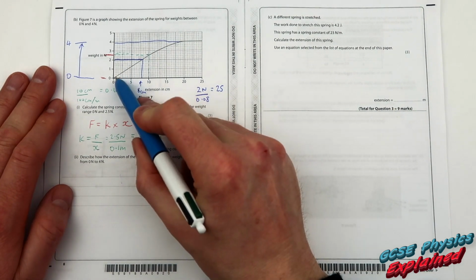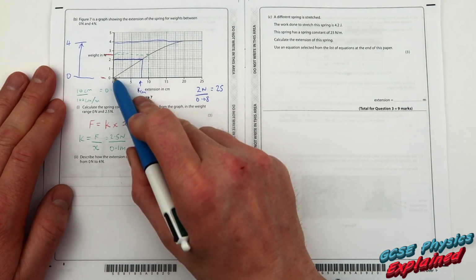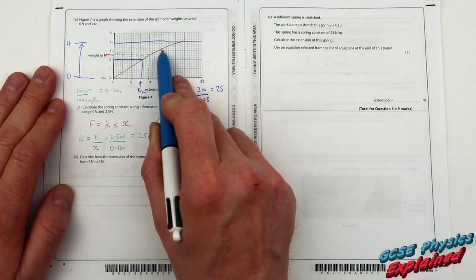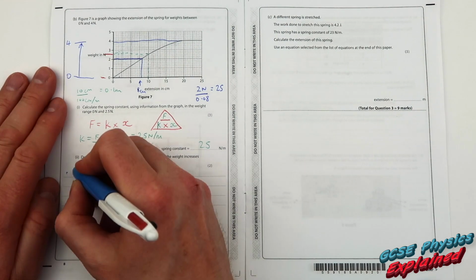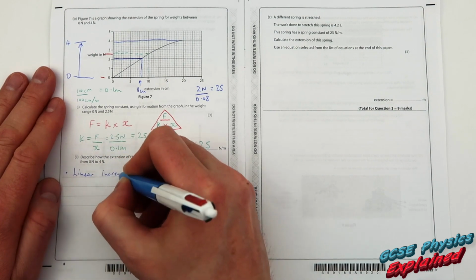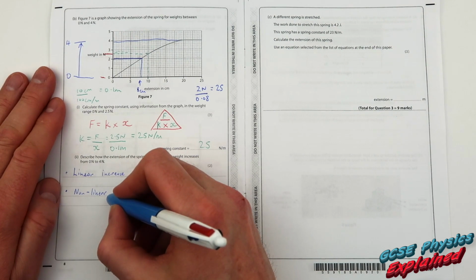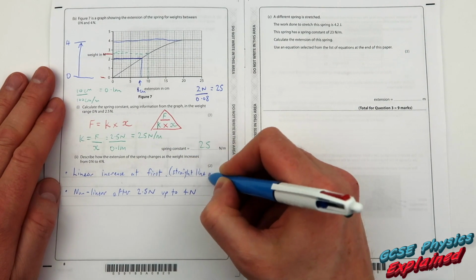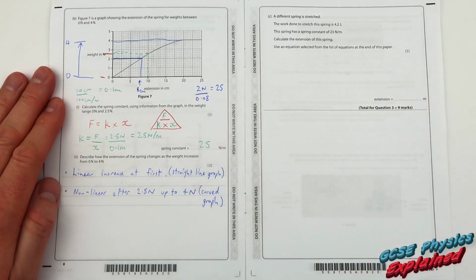So at first, the straight line means that the weight and the extension is proportional to each other, and then the curved bit means it's not proportional toward the end. Linear means as one thing gets bigger, the other thing gets bigger. Straight line graph, and then curved graph.